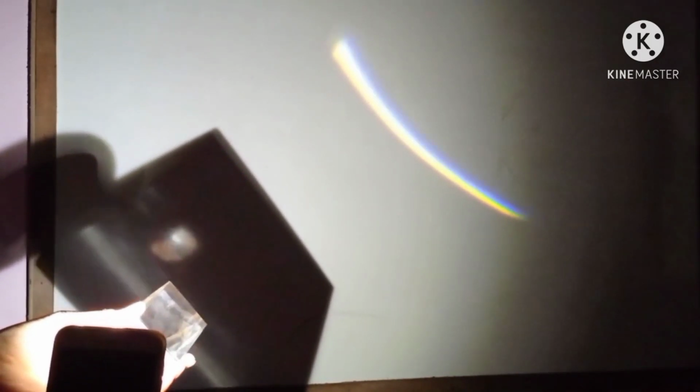Now at last, see the dispersion of white light sourced by the mobile phone torch. See the beautiful pattern VIBGYOR on the whiteboard. It is not difficult to find this beautiful pattern. However, it may not be clearly visible in the video, but when you perform this in front of you, then it is clearly visible.